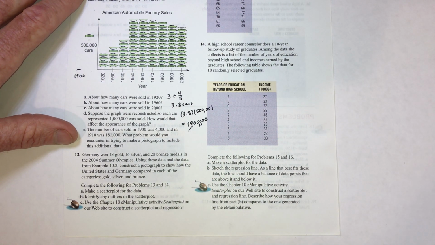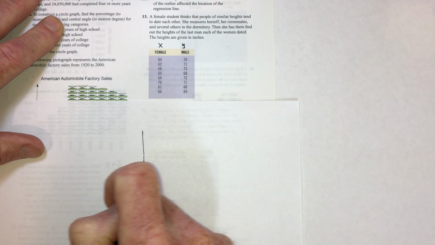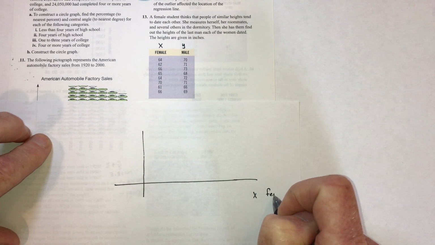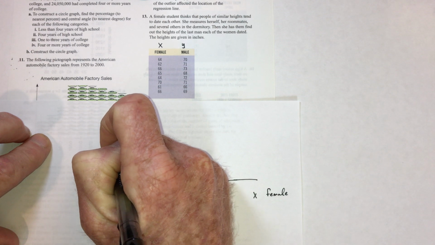Okay, a scatter plot goes like this. So we're going to use the x and the y-axis. And this is going to be the female. And the y is going to be the males.